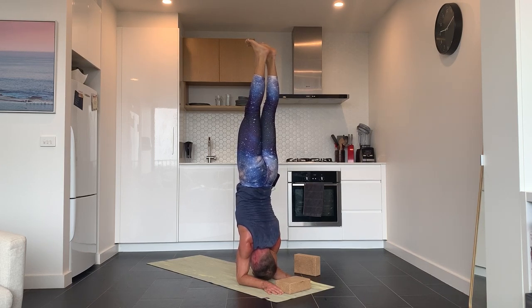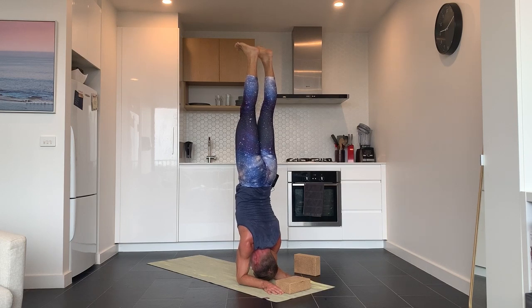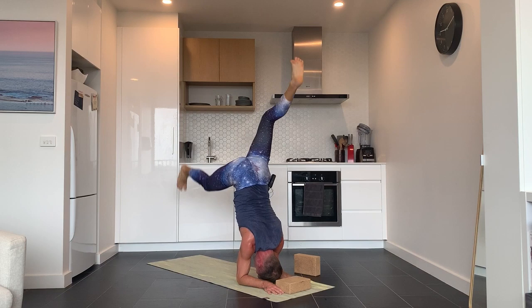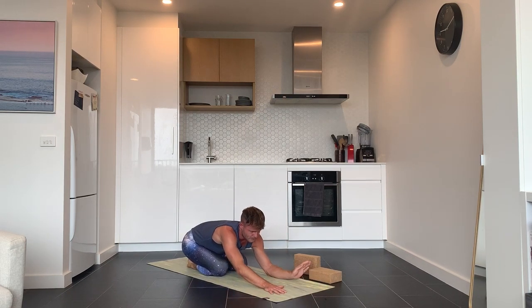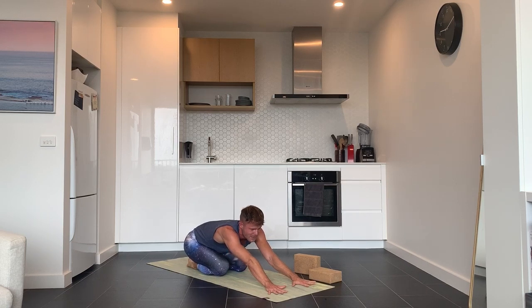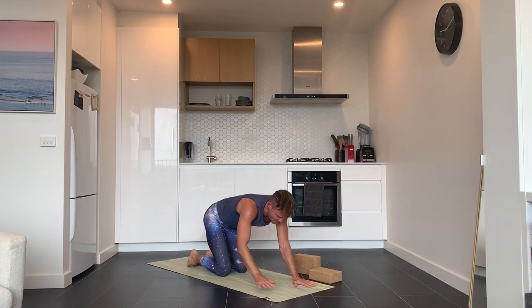Take 3 more breaths. Lower ribs pull in. Regardless of where you are, push the elbows and forearms down. 2 more breaths. Hey, 1 last deep inhale. Complete exhale. All right, come down.